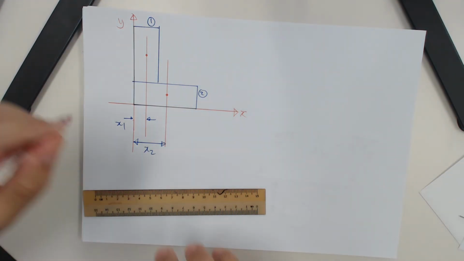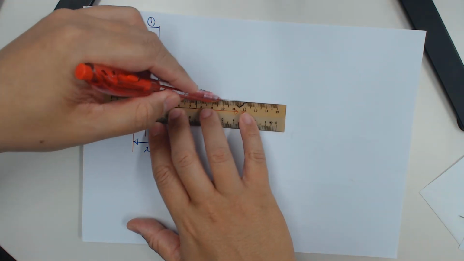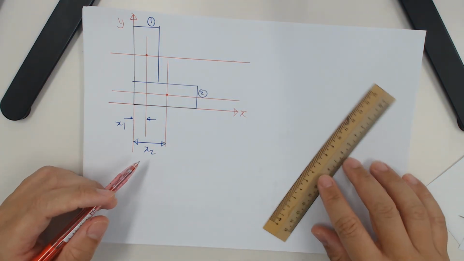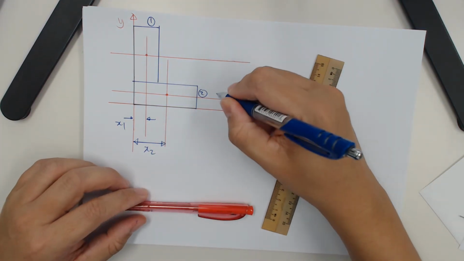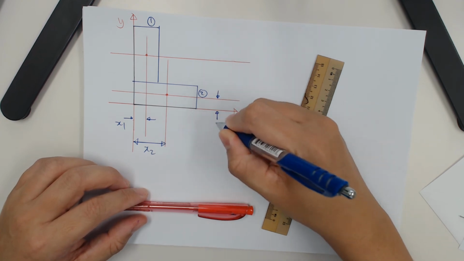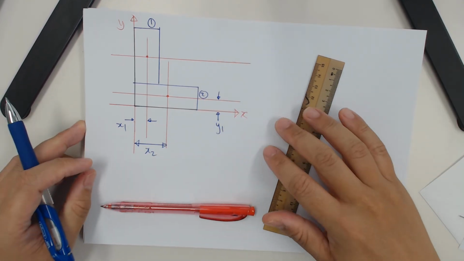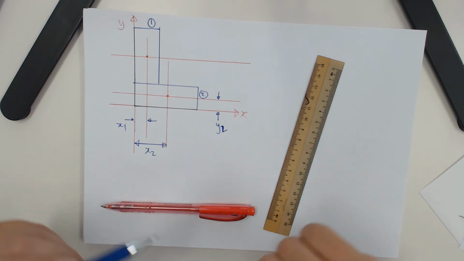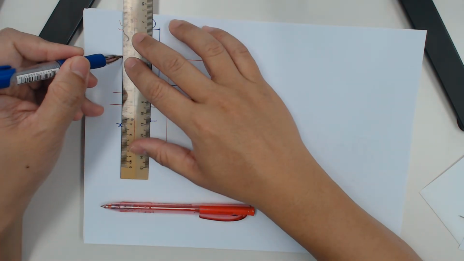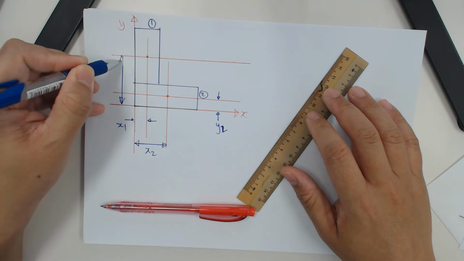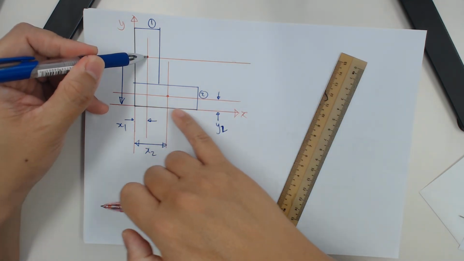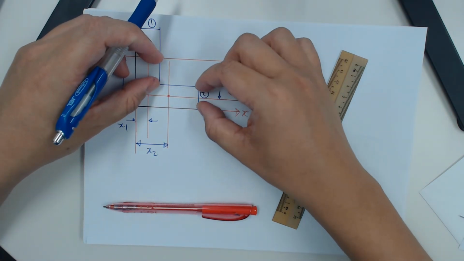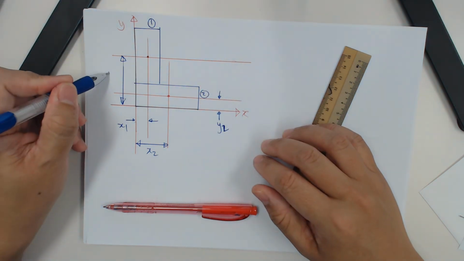We also need to find y bar, and y1 and y2. So y1 and y2 are like this. This would be y1. No, sorry, this would be y2, and this will be y1. You always have to remember it is the distance from the x-axis. It cannot just be half the height, it has to be half the height plus this. So that is your y1.